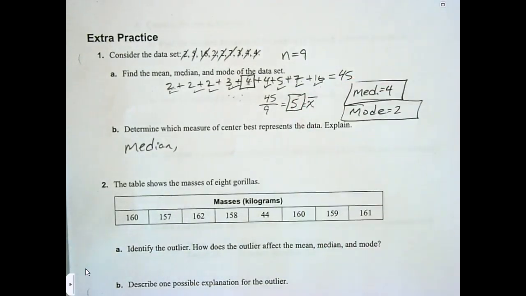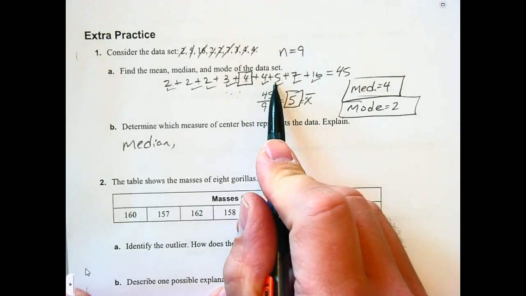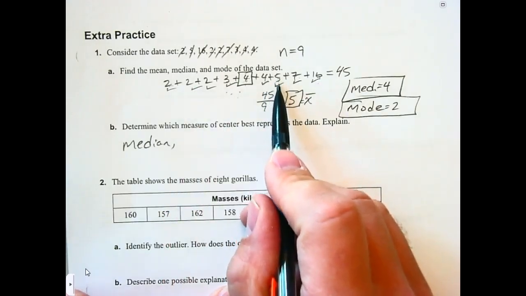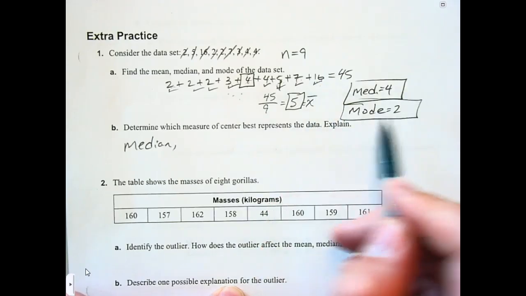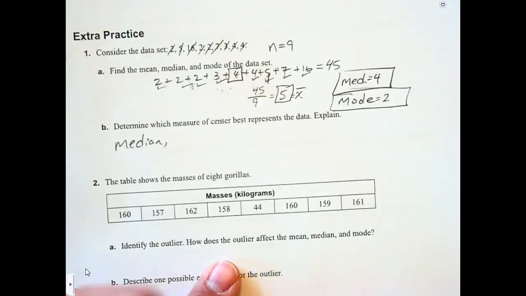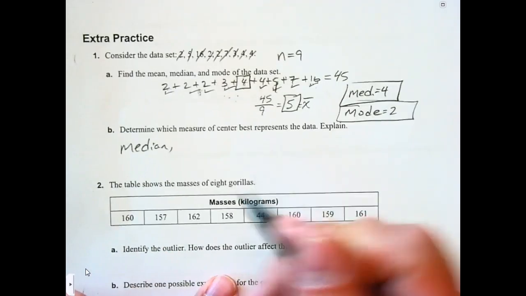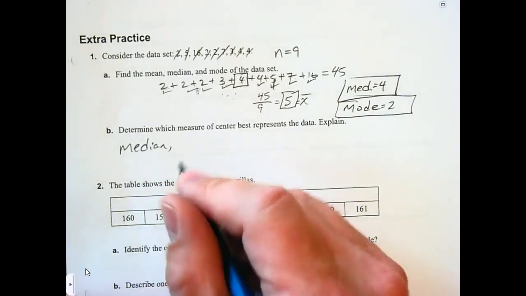Doesn't factor in the outlier. Very good. The mean does. So the mean actually is above the data set, right? When the data is in order, the mean appears up here because that outlier is pulling it up. The mode actually appears way down here. The median is in the middle. So the mean is greater than most of the data, and the mode is less than most of the data. Okay, that's why I would choose the median.